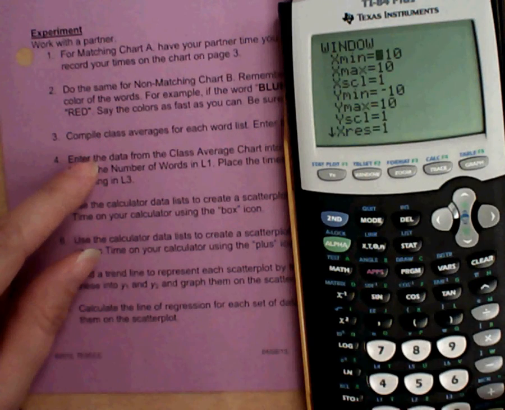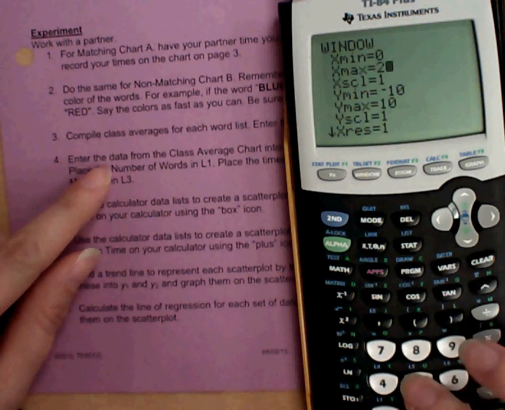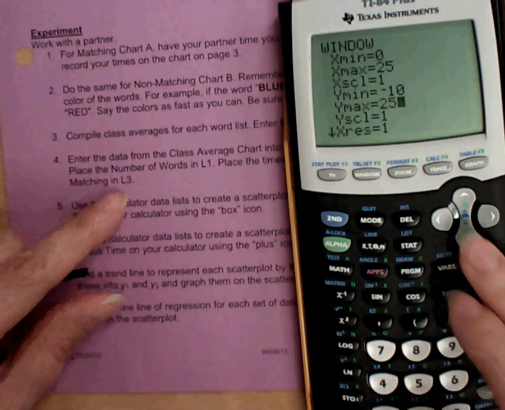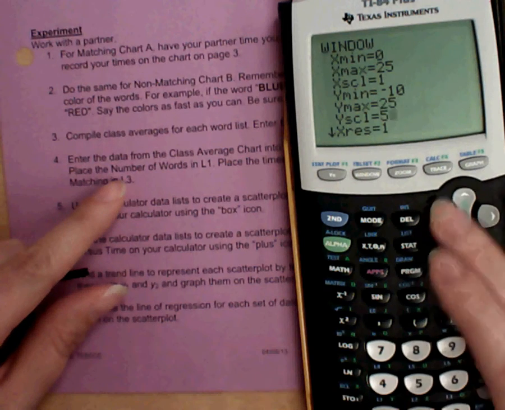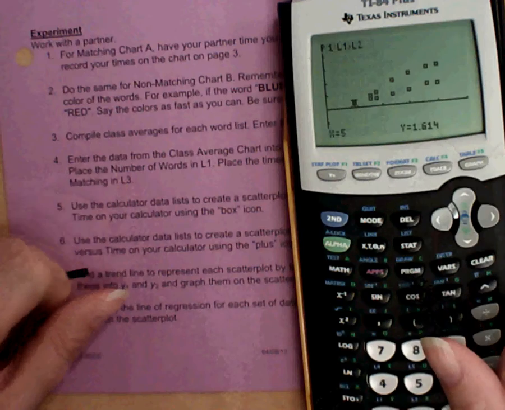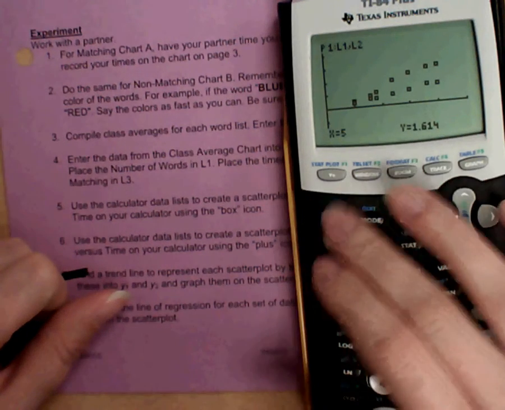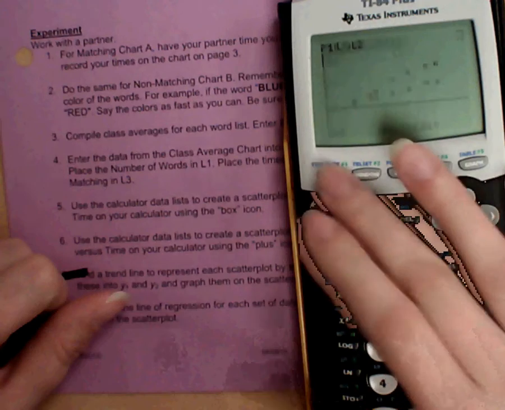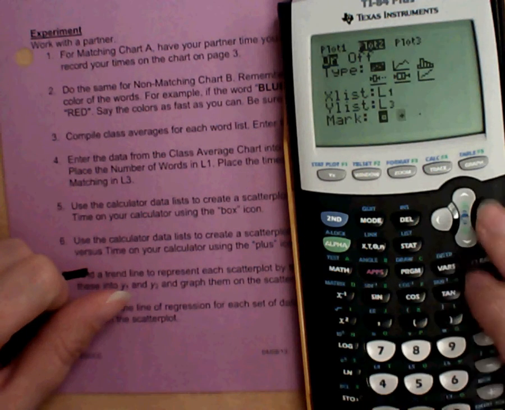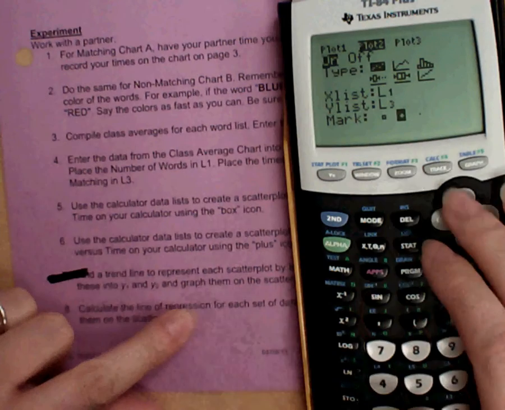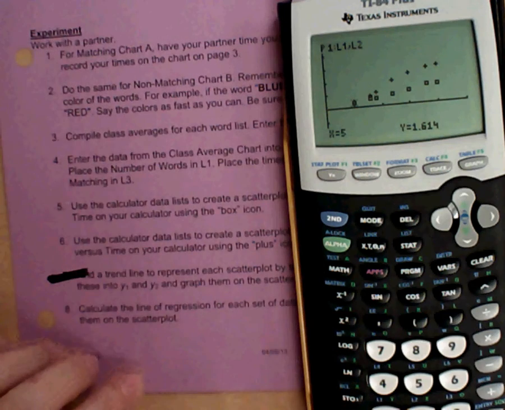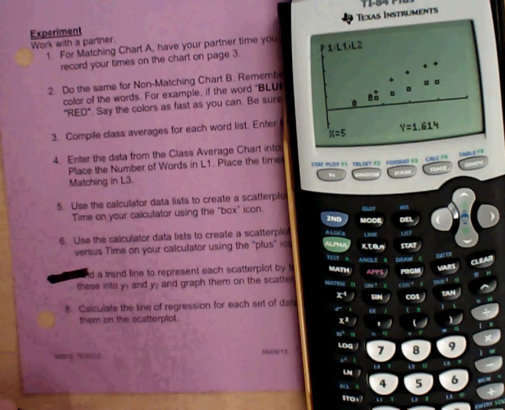I'm going to have it go from 0 to 25. I'm going to leave this as -10 so that I can see a little bit below it and go up to 25. I can change my scales to 5, and then I'm going to press trace. I didn't change my tick mark, so I'm going to go back to stat plot. I'm going to change these marks to the little plus symbols. Now when I trace it, I can see the difference between those two. So that is 5 and 6.